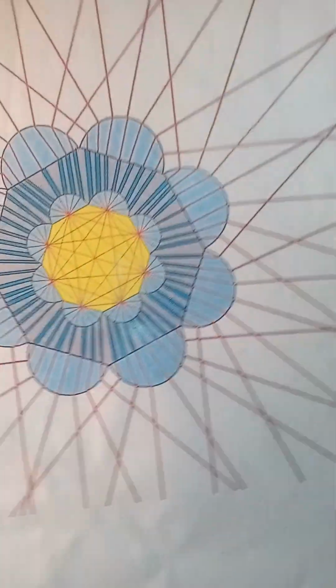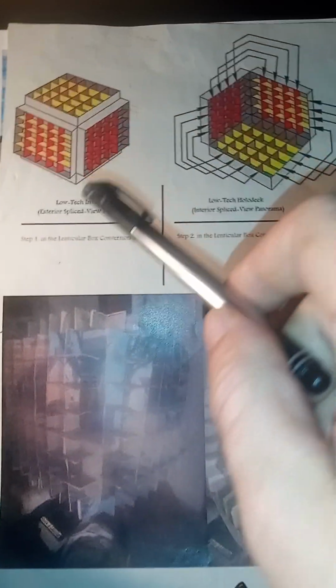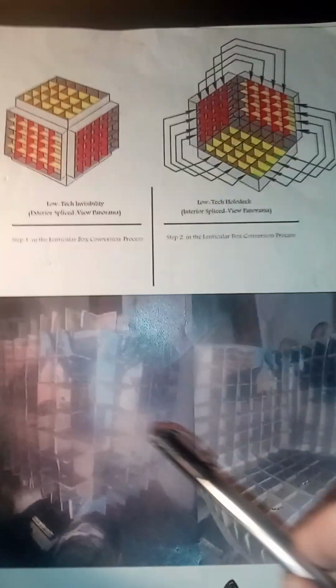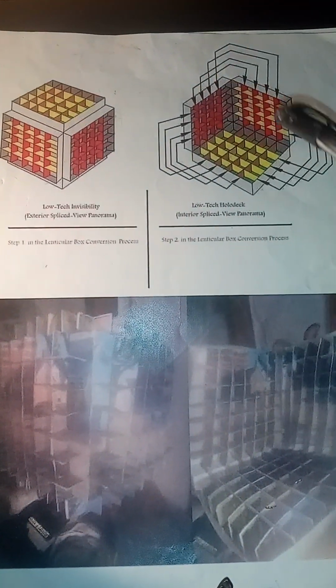And like I said, I came up with these before I came up with my lenticular box. What I call a lenticular box is the predecessor photographic technique that led to lenticular technology, but I call this a lenticular box, even though that's misleading. And this shows the outward low-tech invisibility, and then this conversion shows how to transform those same images copied into a low-tech holodeck using this very simple, relatively simple geometry.